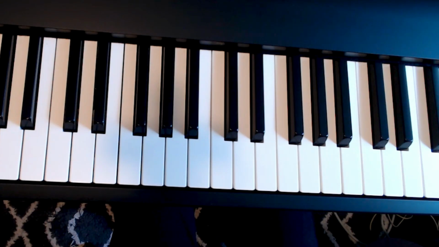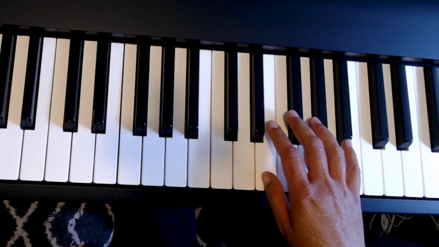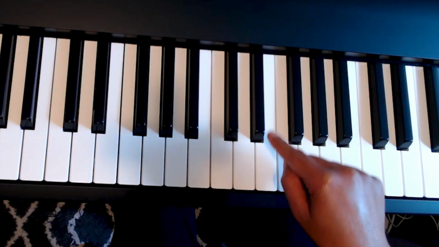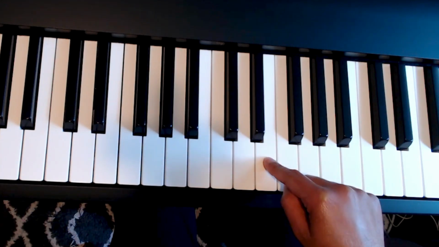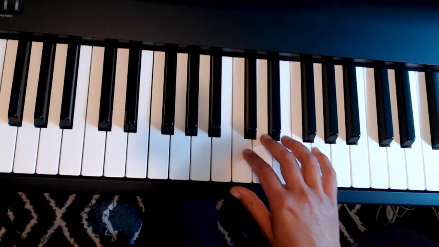Now let's look at another example. E flat and E. Again, these two notes, they're right next to each other. So they are a half step. Another example is B and C.